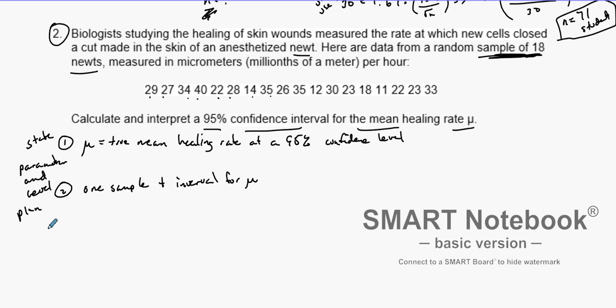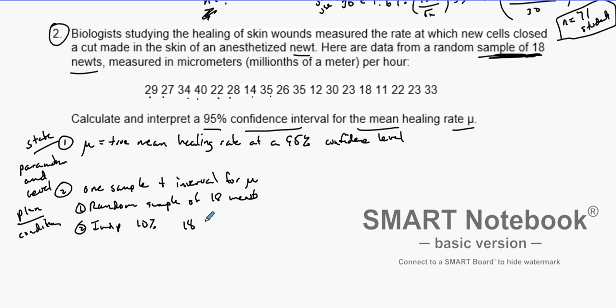But now we have to check our conditions. What are our conditions? First off, is it random? Well, yes, it is. It's a random sample of 18 newts. So that's cool. Second thing, is it independent? Well, the 10% condition says it is, because 18 newts is probably less than 10% of all newts. If you think about that, that seems pretty obvious.